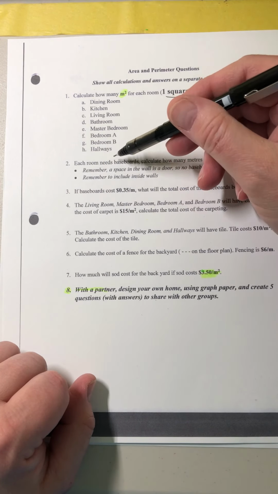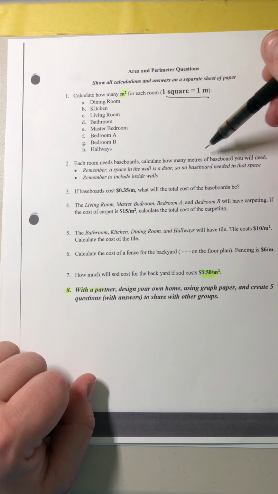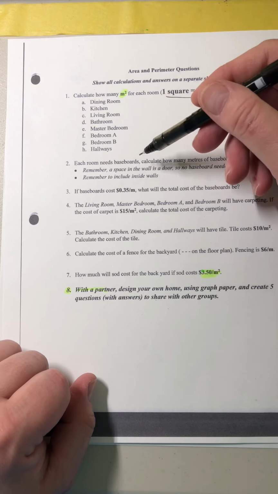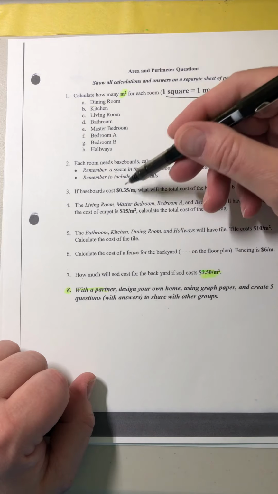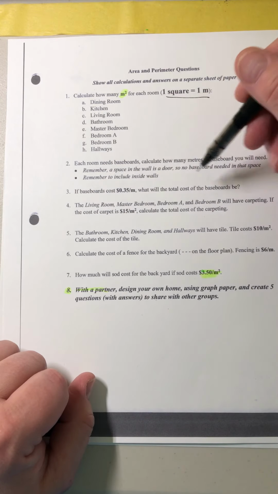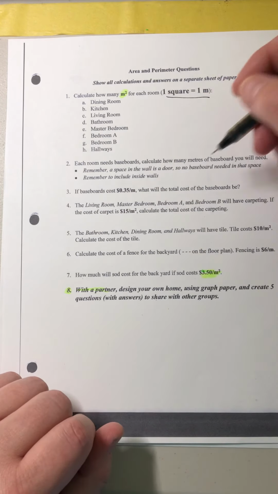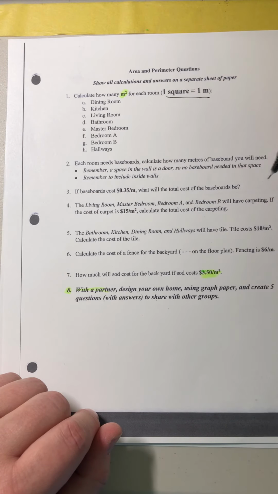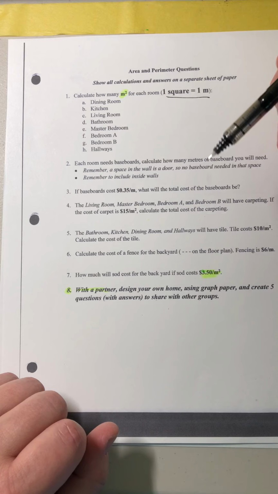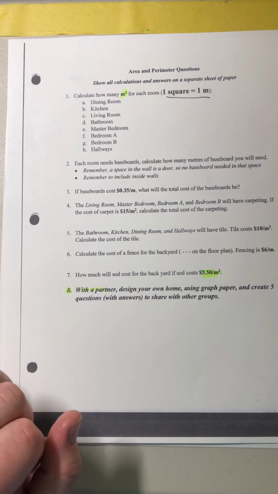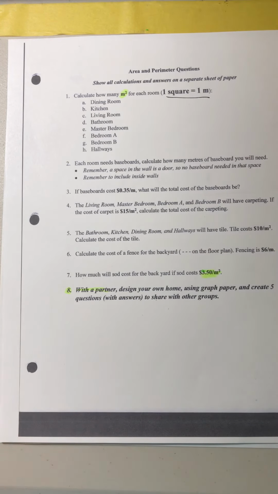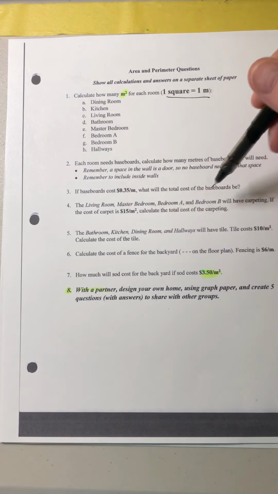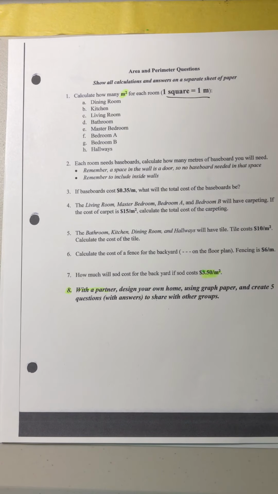For number 2, each room needs baseboards. Calculate how many meters of baseboard you will need. And I gave you some reminders in there. Baseboards cost 35 cents per meter. What will be the total cost? Living room, master bedroom, bedroom A and B will have carpeting. If the carpet costs $15 per meter square, what's the total cost? So add all these rooms together and multiply by 15.